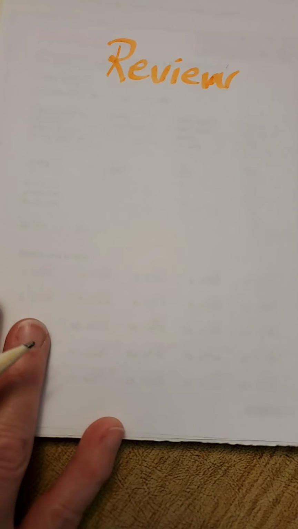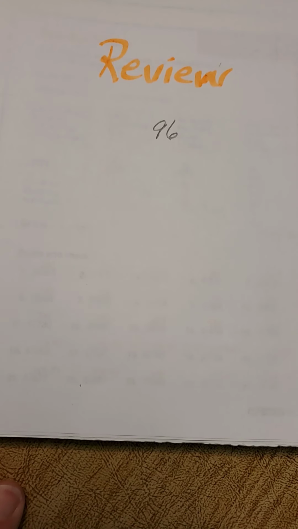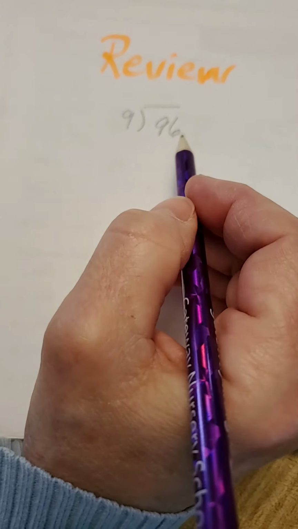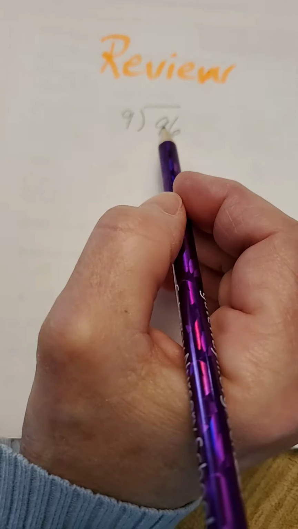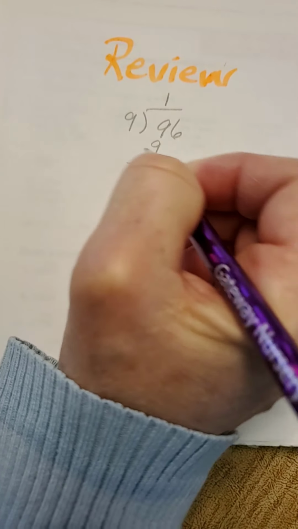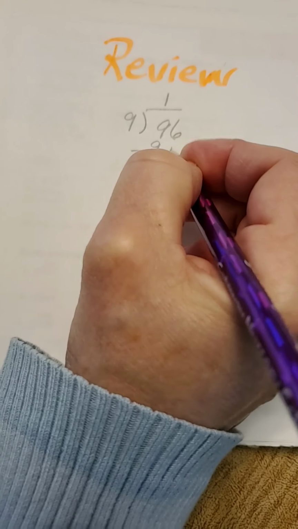All right, so the first thing we're going to do is read the problem. Kyle has 96 baseball cards. He divides them equally among 9 friends. So we're dividing 96 by 9. Now you can do this step by step by saying how many 9s are there in 9, and there's 1. 1 times 9 is 9. You subtract and you get 0 and you bring down the 6.